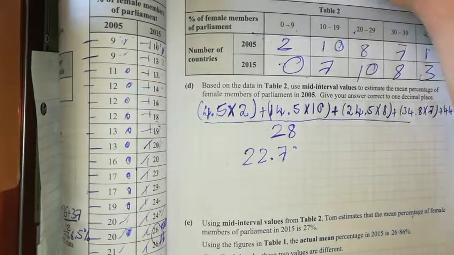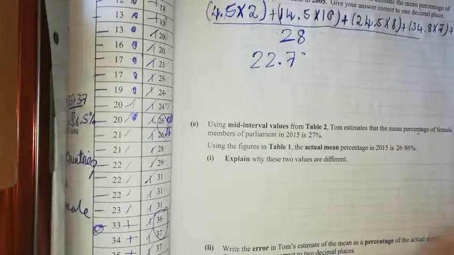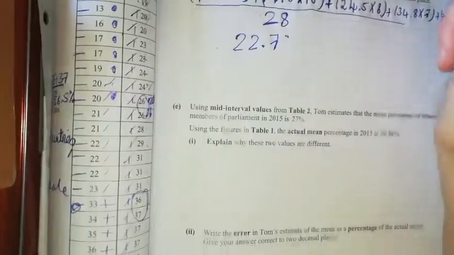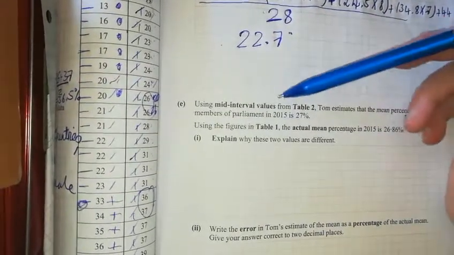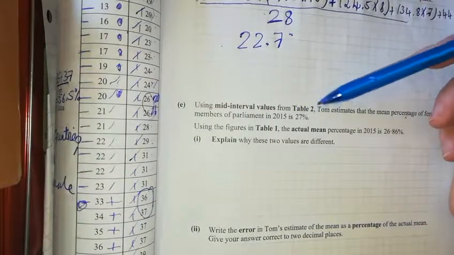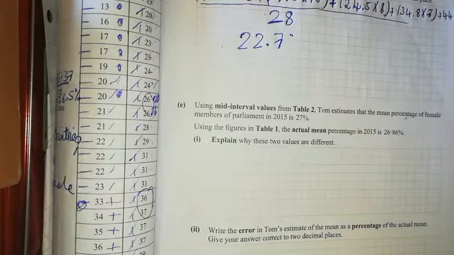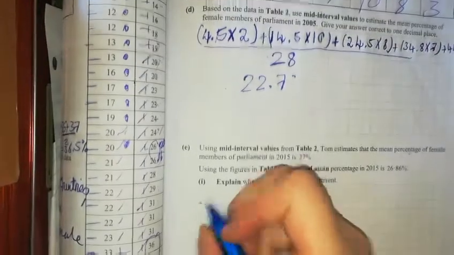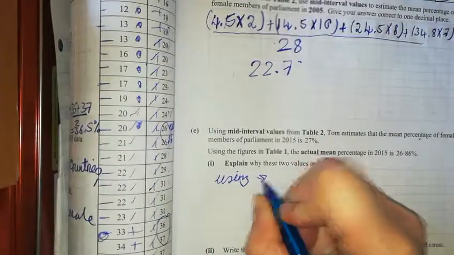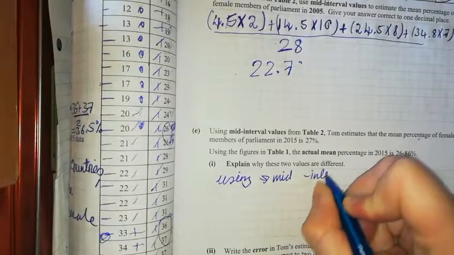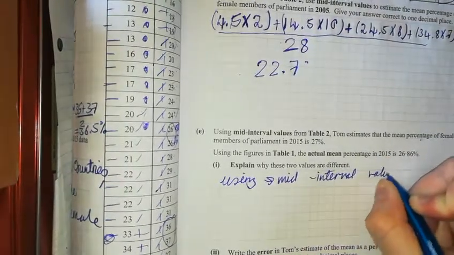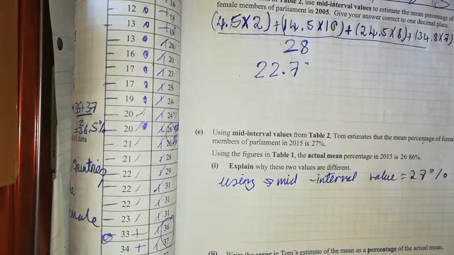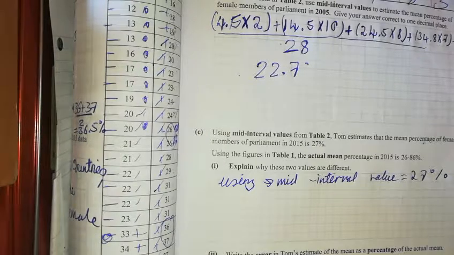So then the next part, using mid-interval values from table 2, so this is table 2 here. Tom estimates that the mean percentage of female members in Parliament is 27%. Using the figures in table 1, the actual mean percentage is 26.86%. So he uses mid-interval values to get 27%, but the actual mean is 26.86%. So we have to explain why these two values are different.